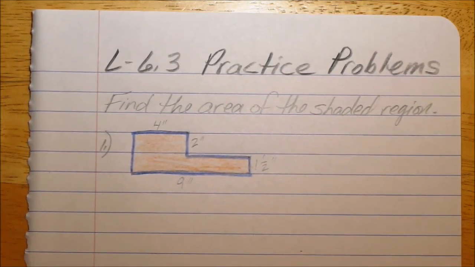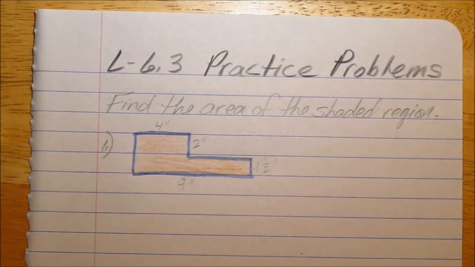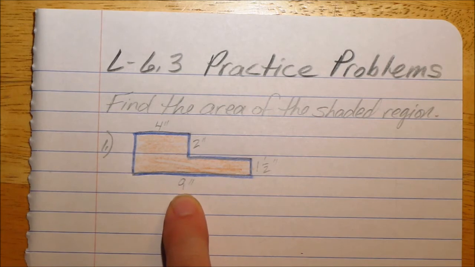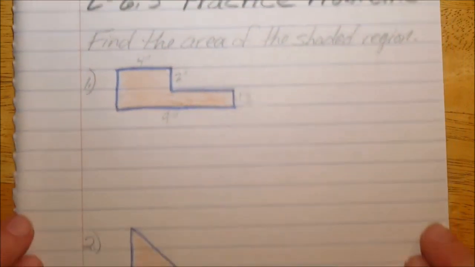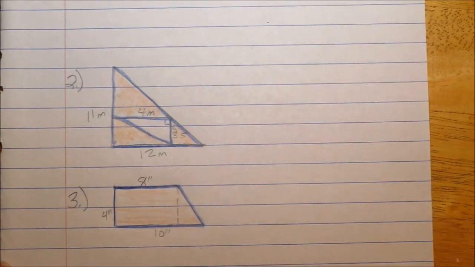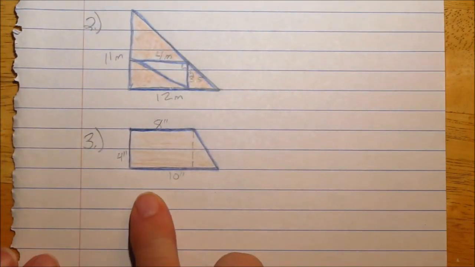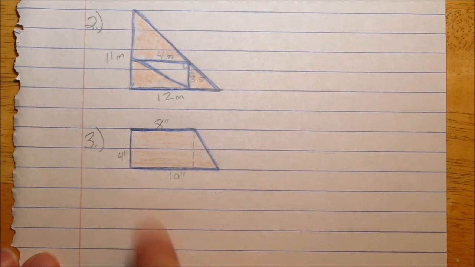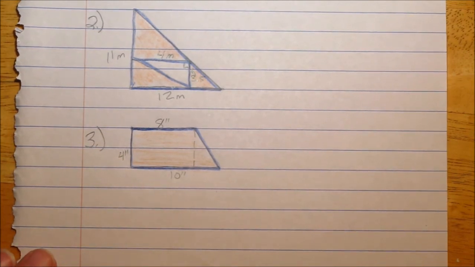There's 3 practice problems on this one, and all of them have the directions of find the area of the shaded area. And so number 1 is this composite figure right here with its measurements. Number 2 is this triangular composite figure. And the last one is this composite figure here. So remember your steps for making these happen. Go ahead and put it on pause, and then I'll show you how they work.